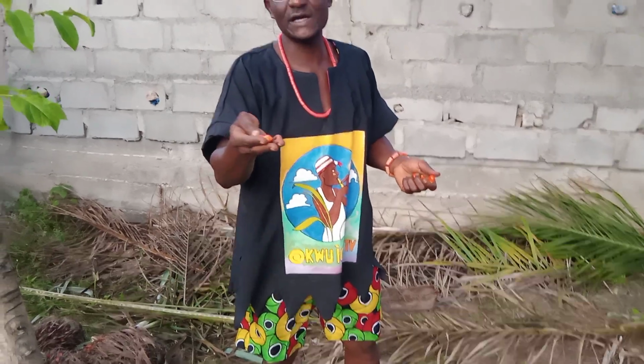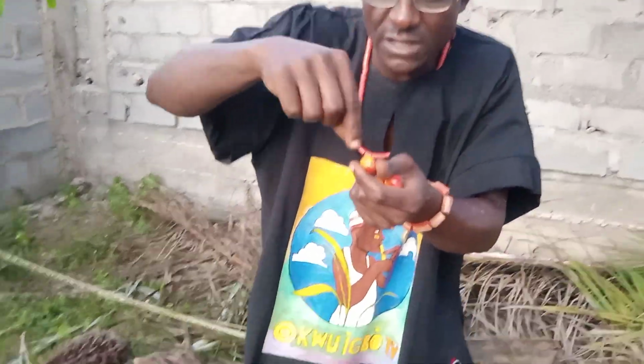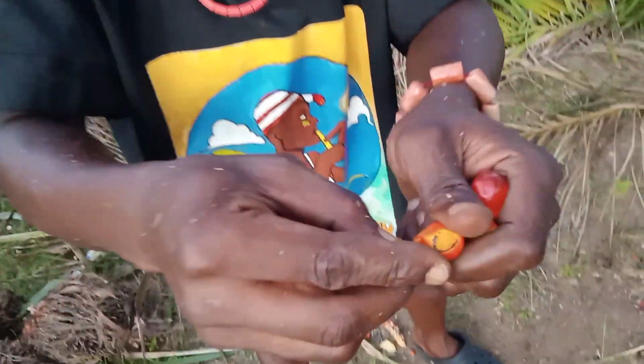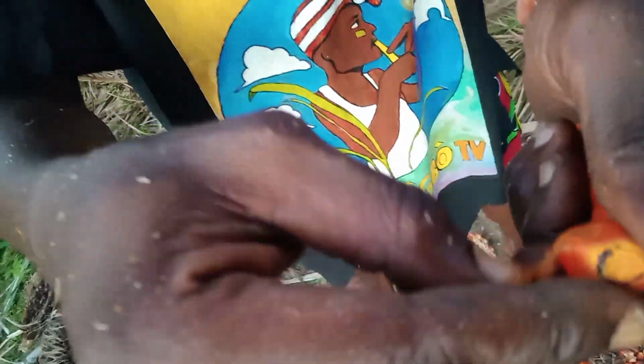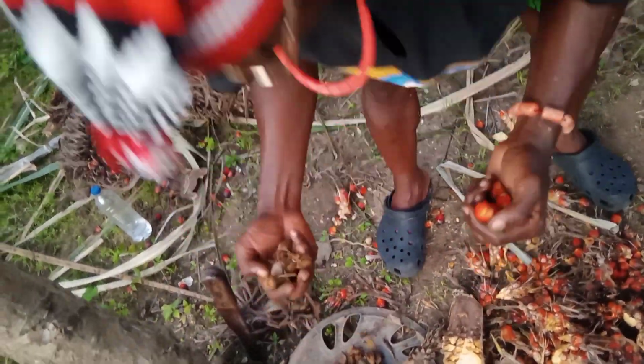This is where we get our cooking oil, the palm oil. This is where we get it from. When you open this soft stuff, when you take it off, this is what you're going to get.